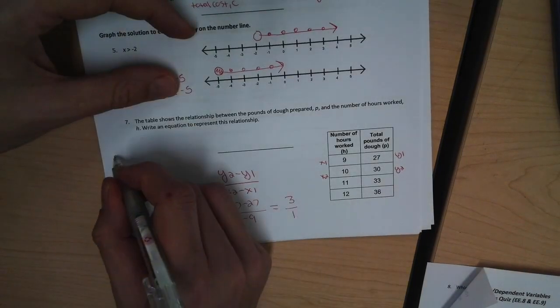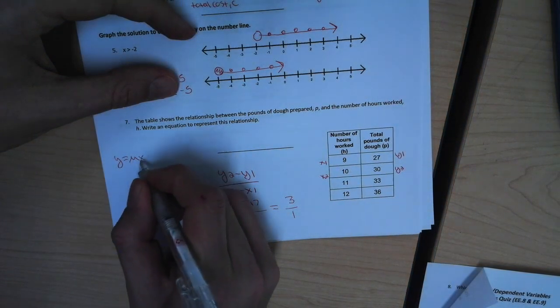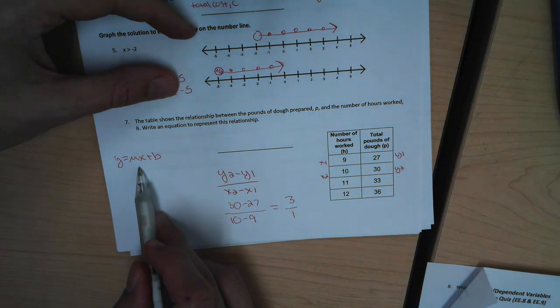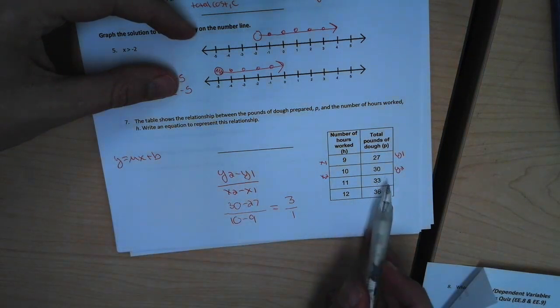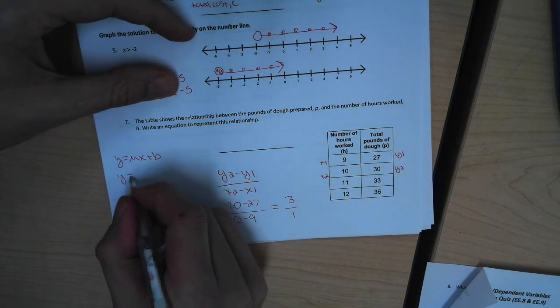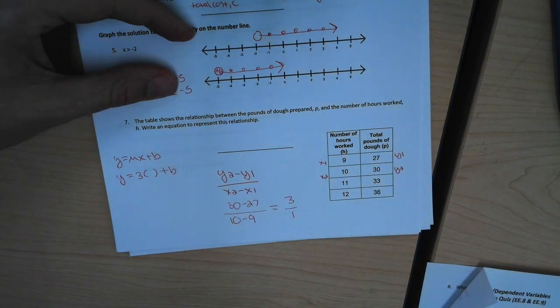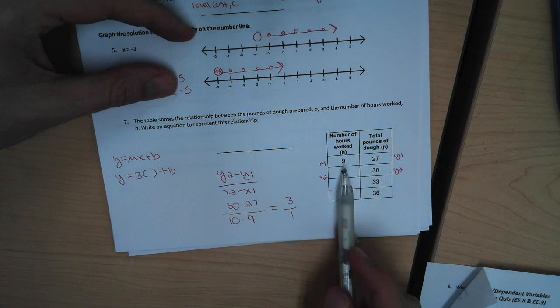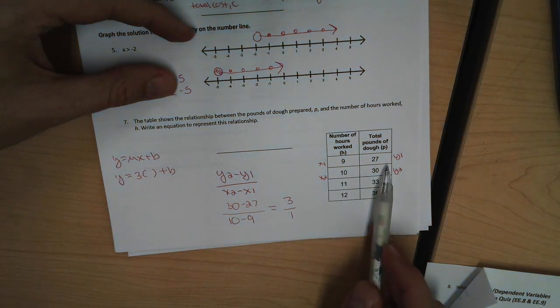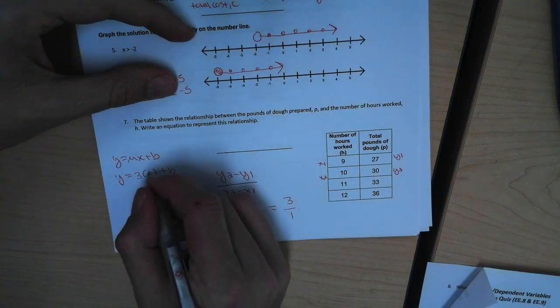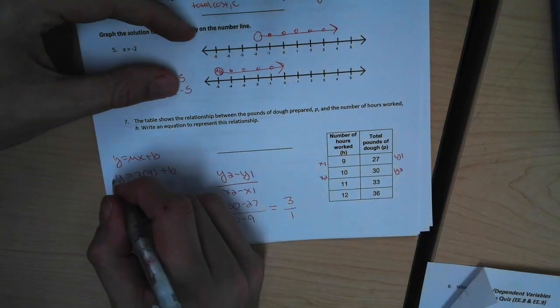Next, I have to use the formula y equals mx plus b, where 3 represents my m, or my rate of change. So y equals 3x plus b. Now I'll pick two numbers, an x and a y, to fill in for my equation here. X is 9, therefore y is 27.